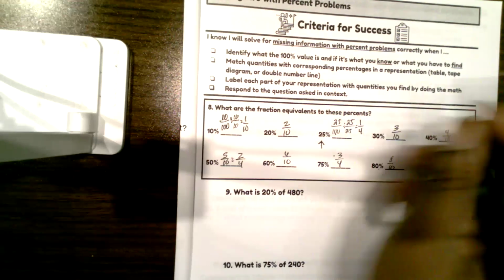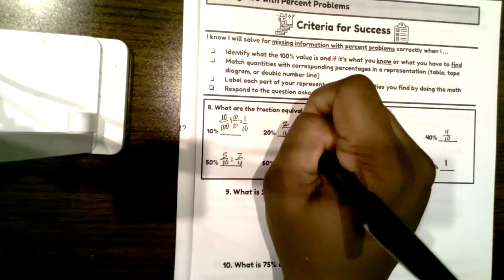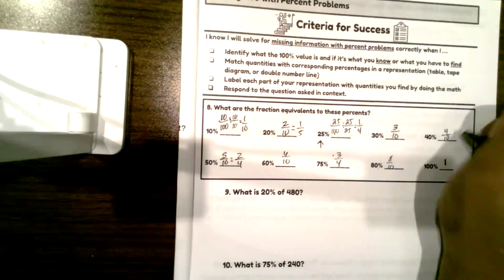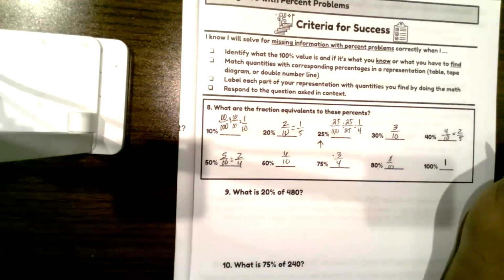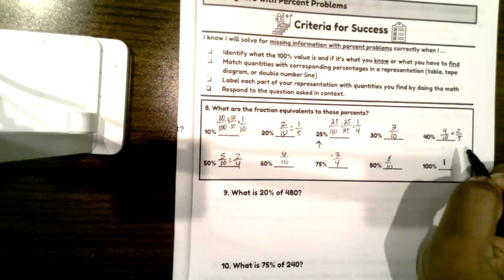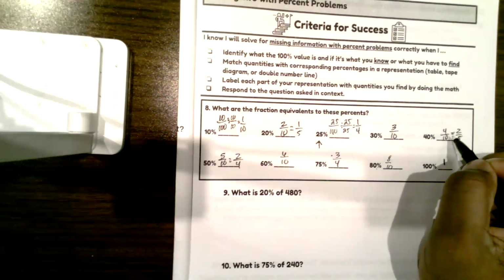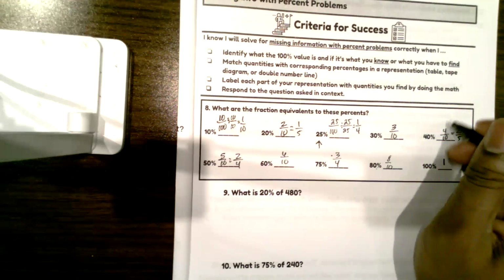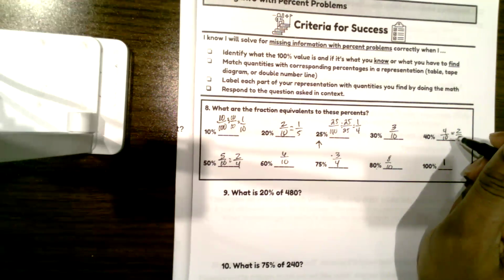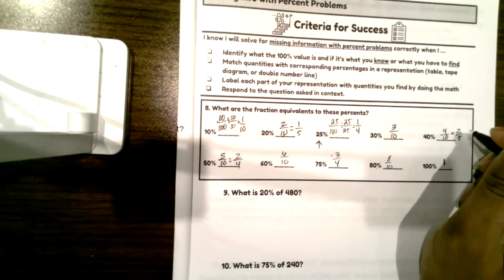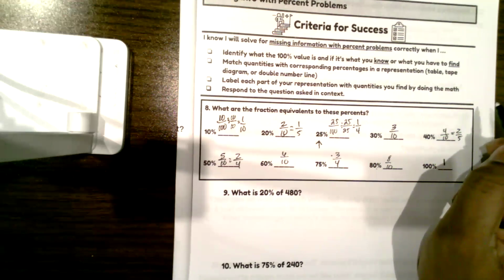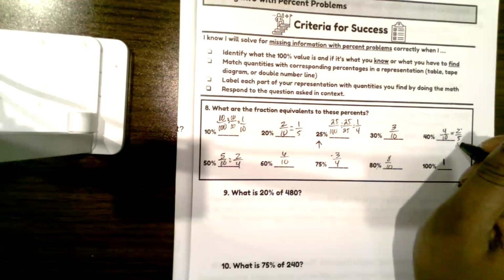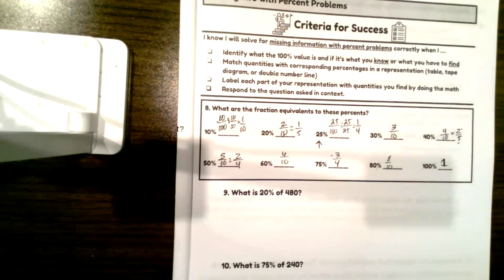Now look at this. 2/10 also equals 1/5, right? 4/10 equals 2/5 because basically it's saying 40% is 40 out of 100. The greatest common factor between 40 and 100 is 40, but another common factor between 40 and 100 is 20. And 20 goes into 40 2 times, and 20 goes into 100 5 times, right? So this is 2/5, right?